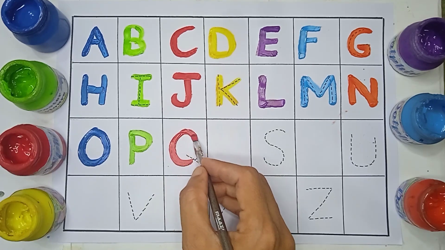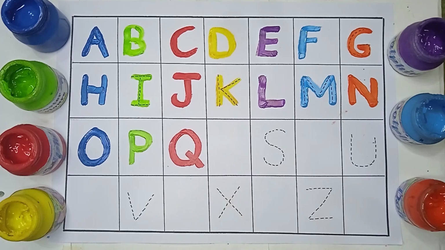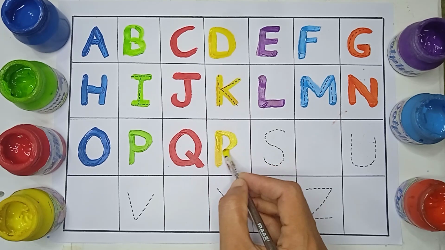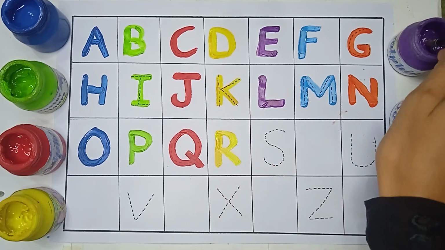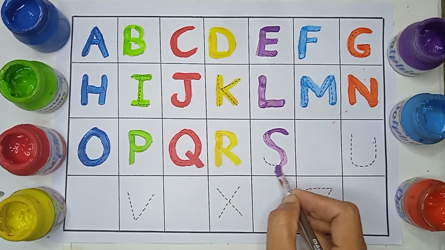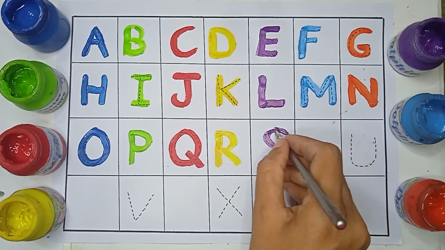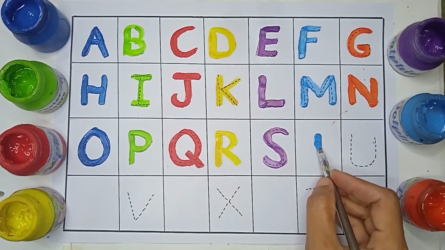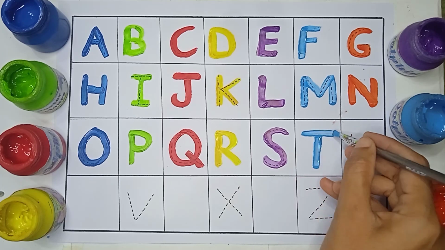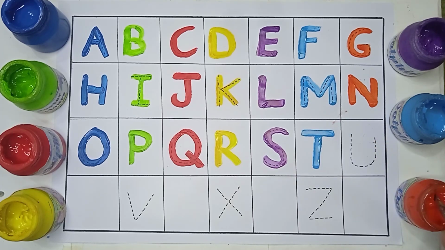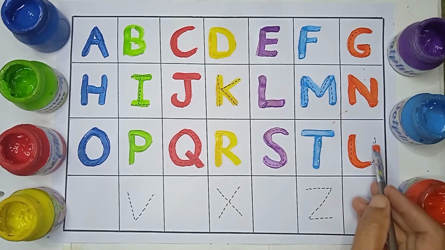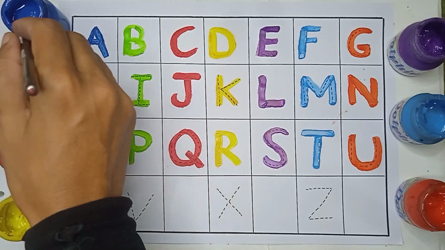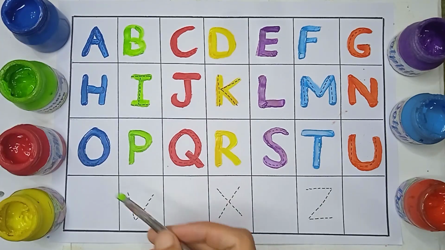Q for queen. R for rabbit. S for snake. T for tree. U for uncle.